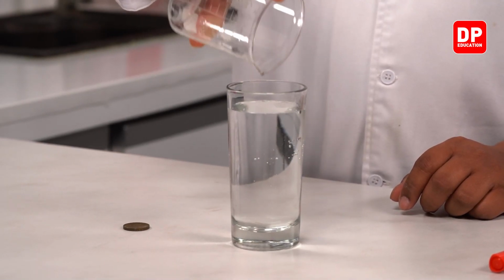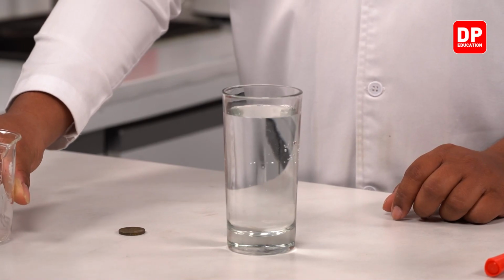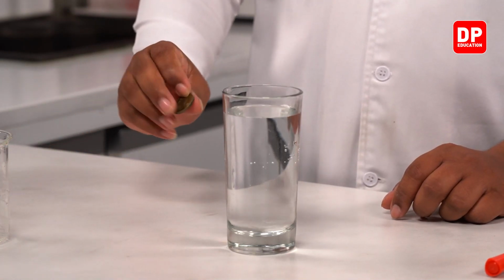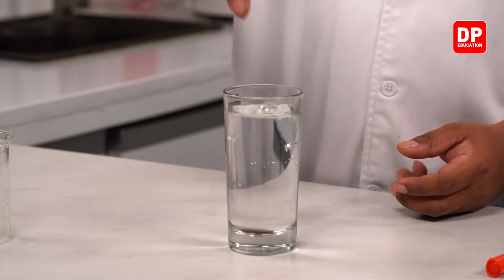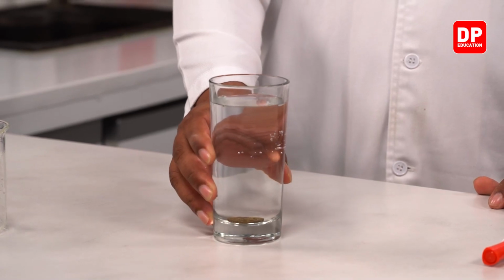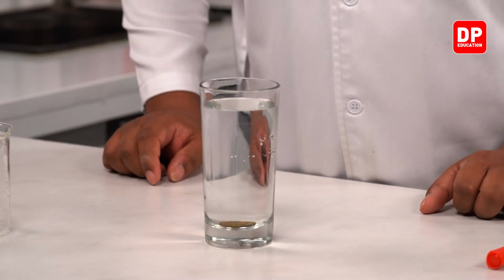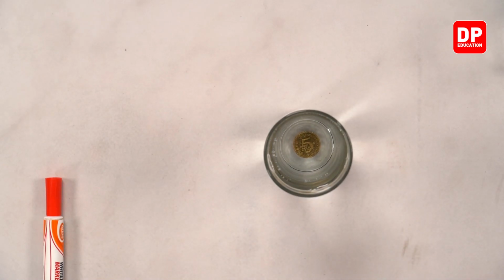So it is a glass container that has water. Now I have a coin, so let's insert the coin like this.